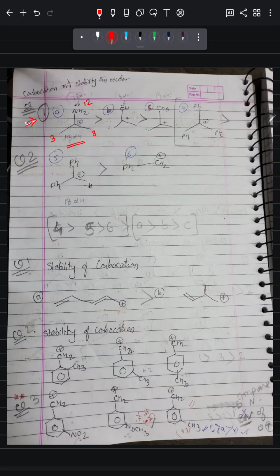In this oxygen we count 8 alpha hydrogens, and this carbon has 3 alpha hydrogens, this methyl group has 3 alpha hydrogens. If we compare the order of these three molecules, this will be the final stability order of carbocation.